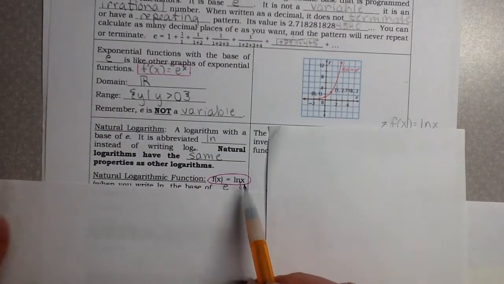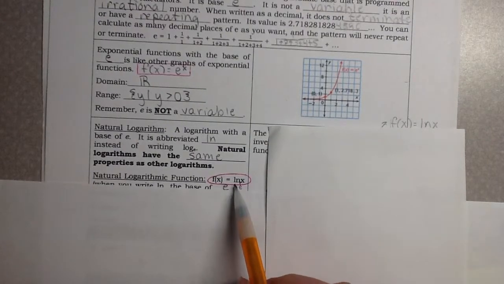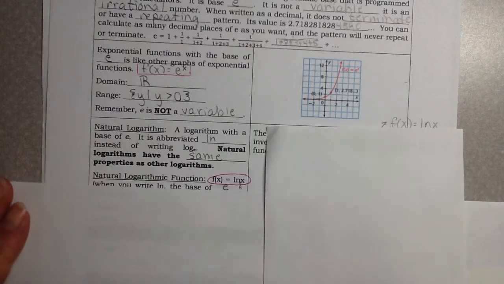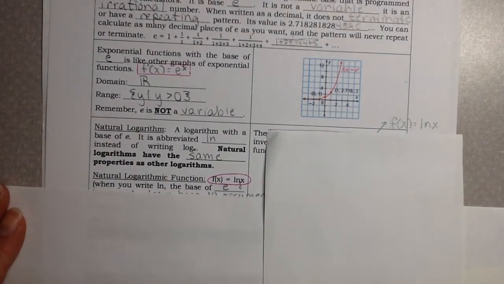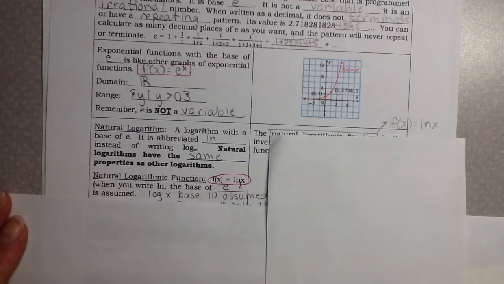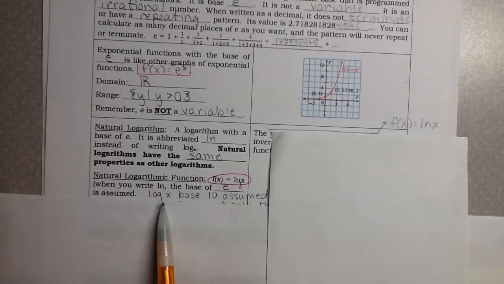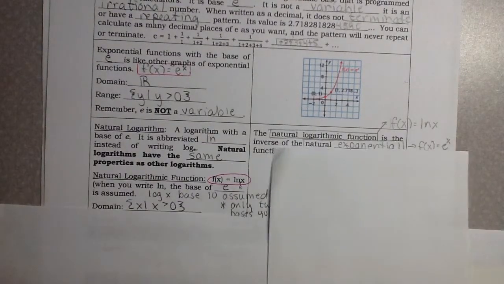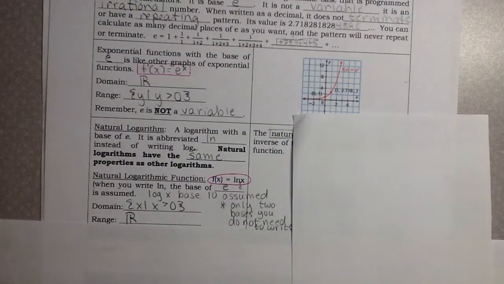So log without a base is base 10. ln without a base is base e, that 2.71828. So when you write ln, the base of e is assumed. Again, log base 10 of x, there's no base written here, but there actually is. Base 10 is assumed. And there are only two bases you do not need to write, and that's base 10 when it's log, and base e when it's ln.